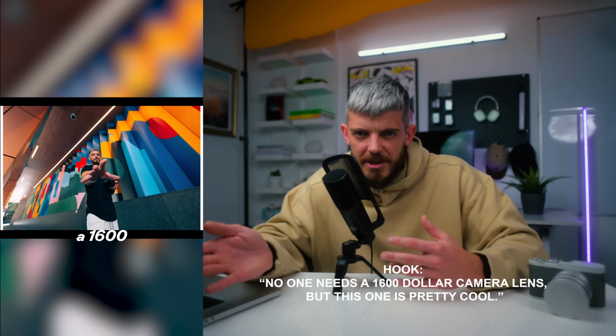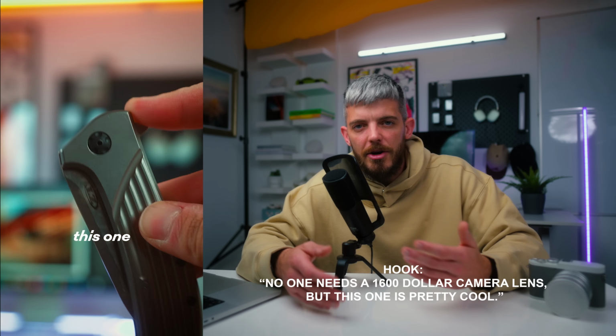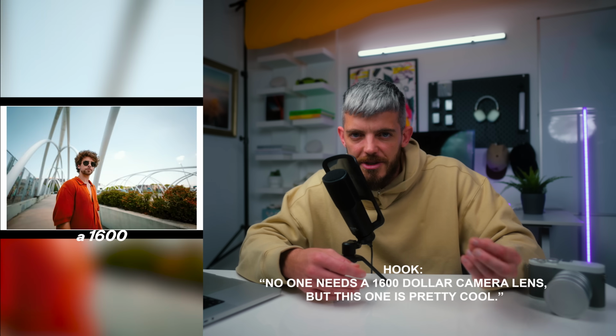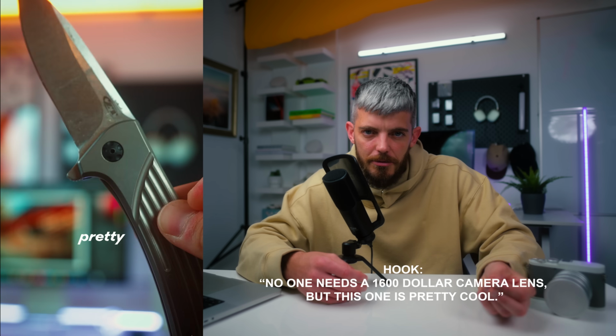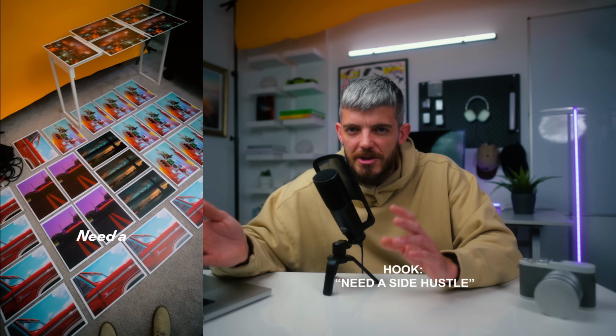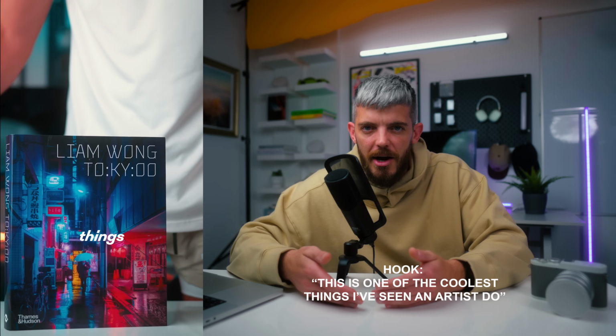Now, the way you do this is by creating a strong hook. A hook essentially establishes the niche that you are trying to give value to. Now, hook writing is a skill in itself. We're not really going to get into that today. You can look at my Instagram and see the videos that are performing well. It's usually because the hooks are good on those videos.